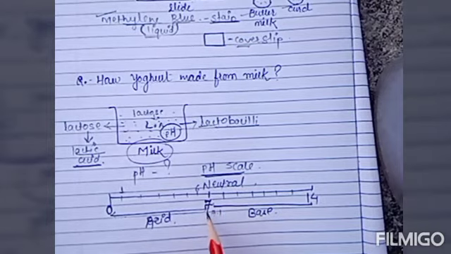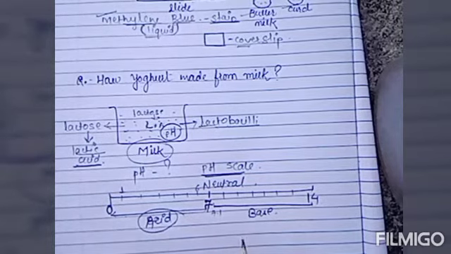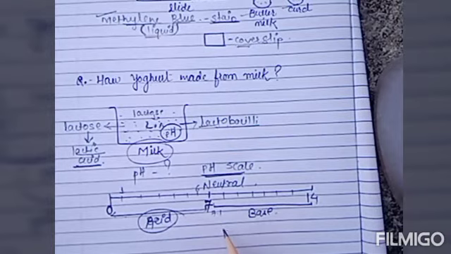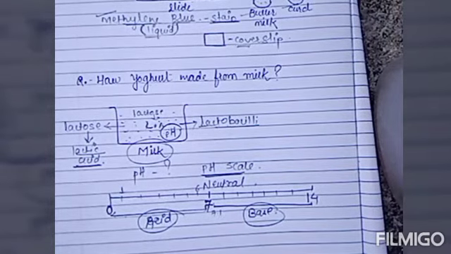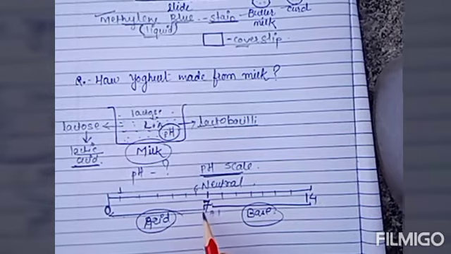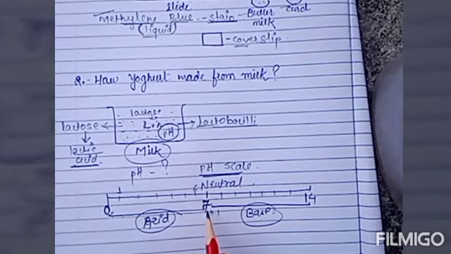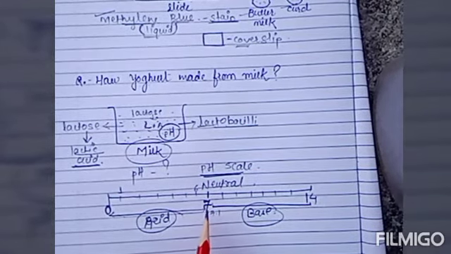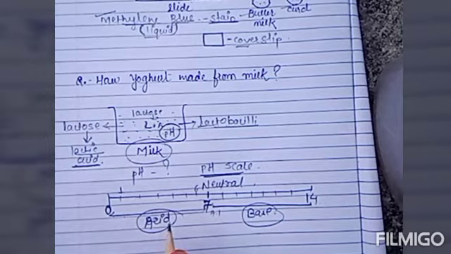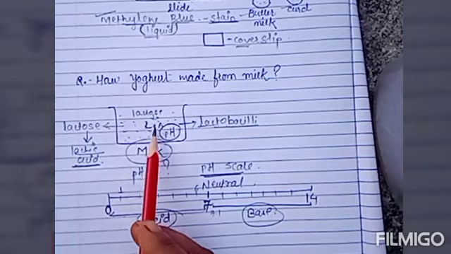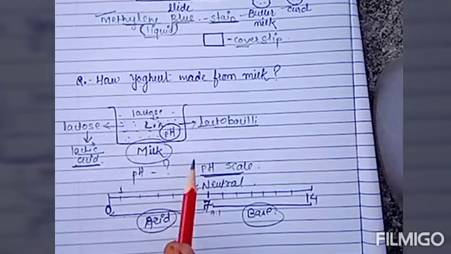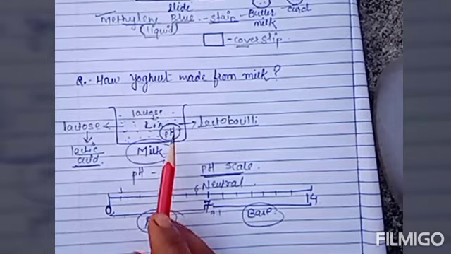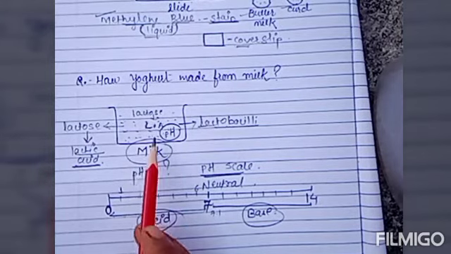Okay, so for pH ranging from 0 to 7, all substances are called acids. Substances having a pH of 7.1 to 14 are all called bases, and substances having a pH of 7 are the only neutral substances. So here, what happened after formation of the lactic acid in the milk? The pH of the milk decreases.